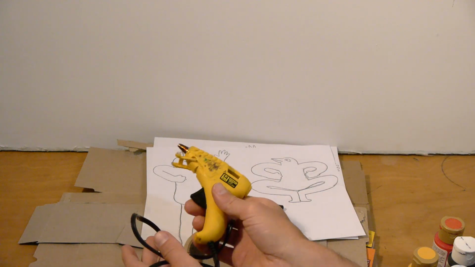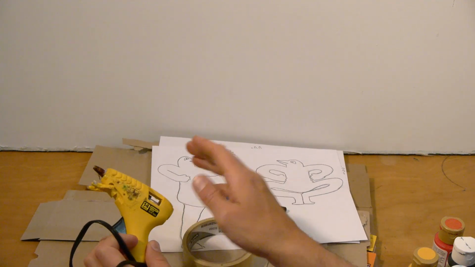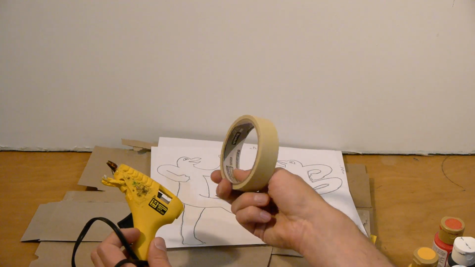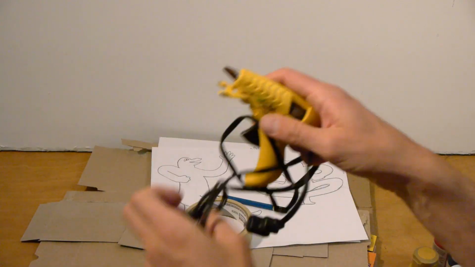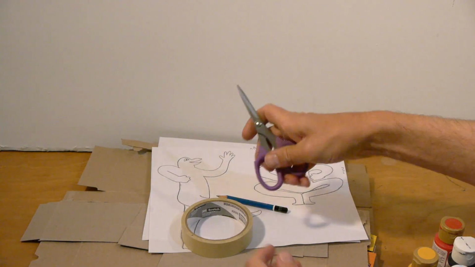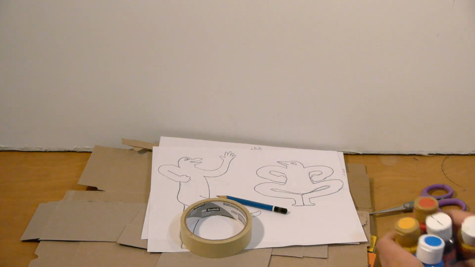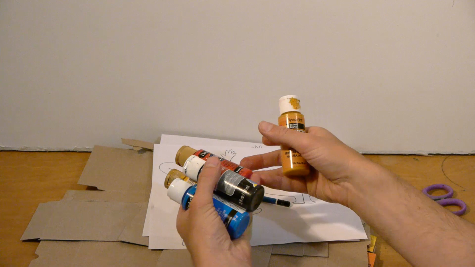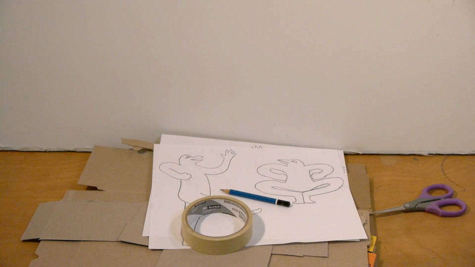Afterwards, we've also got a glue gun here for gluing things together. If you're using tape, you may not need to use the glue gun because the tape will stick things together just fine. So this is an optional item. Scissors, of course, for cutting your cardboard. And later on, you're going to want to paint your sculpture, so some paint would be great, and a paintbrush, of course. So we're going to put those aside and use those a little bit later.